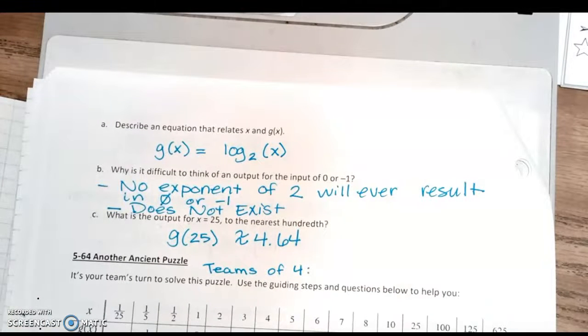Describe the equation that relates X and Y. This is log base 2 of X. And why is it difficult to think of an output for the input of 0 or -1? Because no exponent of 2 will ever result in 0 or -1. Basically, it does not exist. Sometimes the calculator will just give you an error. Okay. Part C says, what is the output for X equals 25 to the nearest hundredth? And I drew my wavy equal sign really weird, but that's approximately equal to 4.64. Okay.